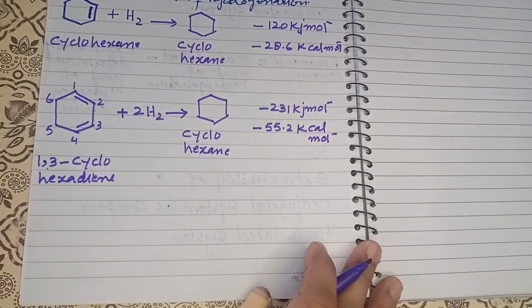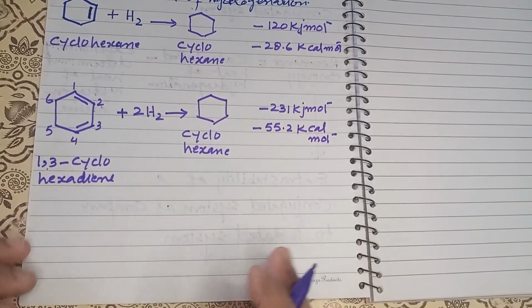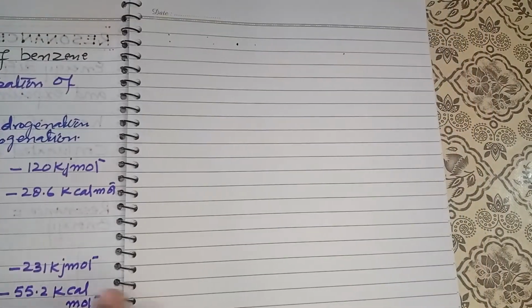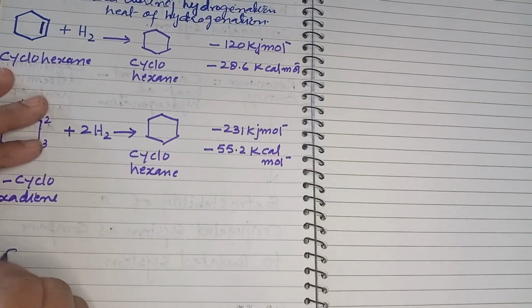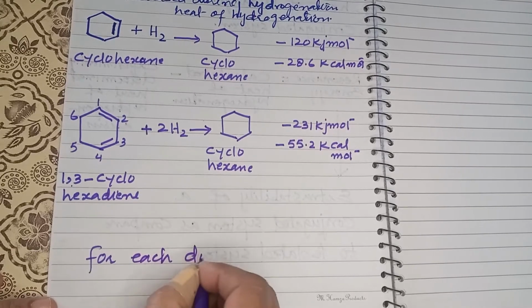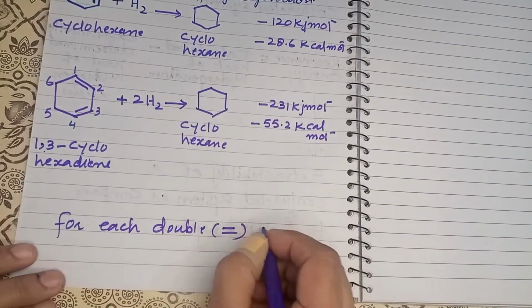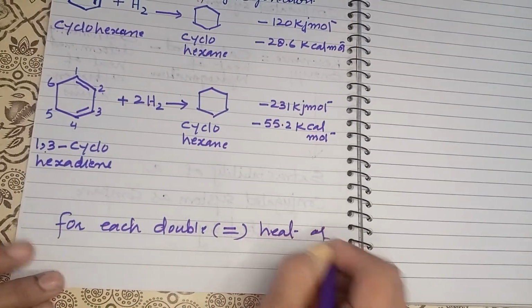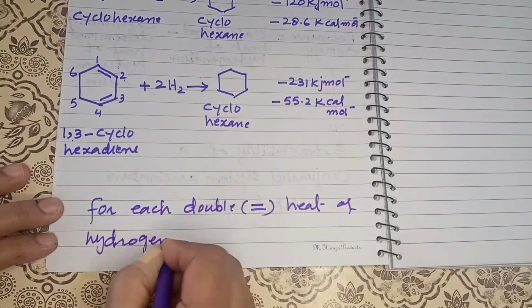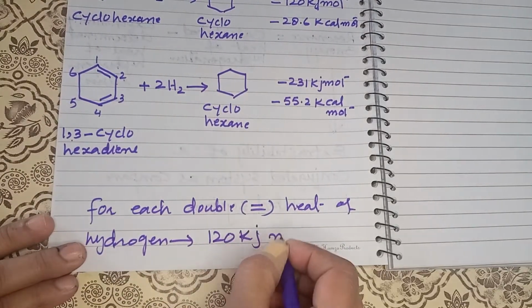Alright students, now the heat of hydrogenation for each double bond present in the molecule is approximately 120 kilojoule per mole.